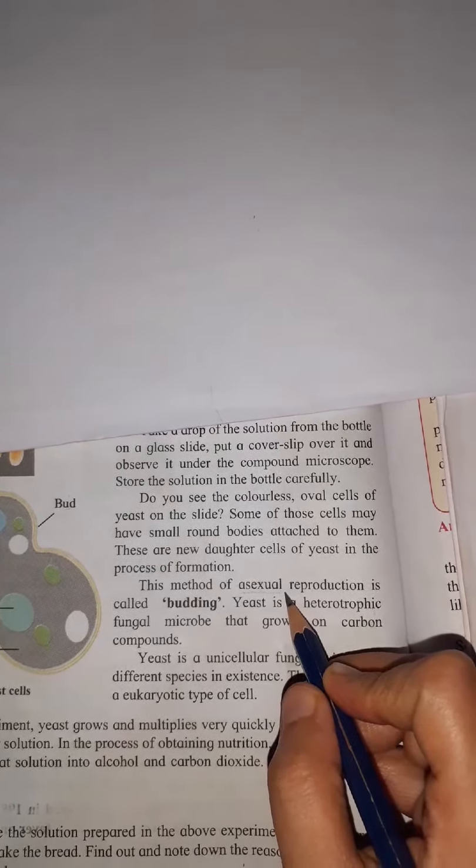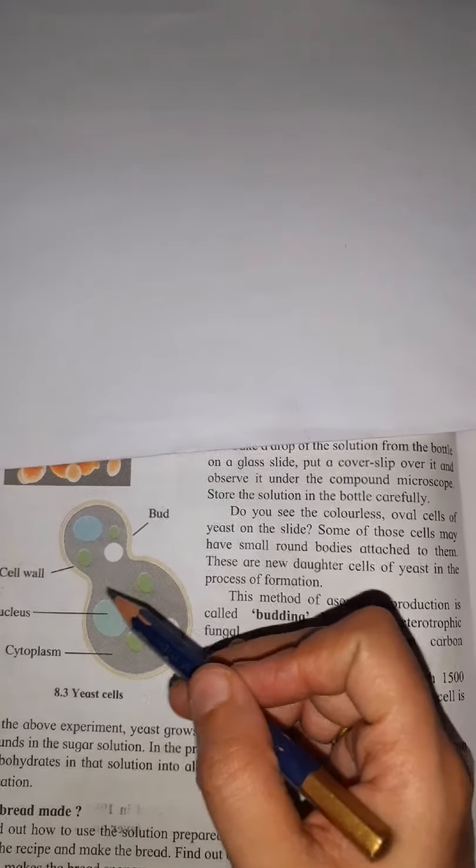So this process is called budding. Yeast reproduce by budding, and budding is a method of reproduction which is an asexual method of reproduction, which means it does not require separate male and female cells, or there is no gender existing in the yeast. Yeast is just a yeast cell. All cells will be the same, and each cell will give rise to a bud like this, which will later develop into a completely grown up yeast cell, which will again reproduce by budding. So this is how yeast reproduce.